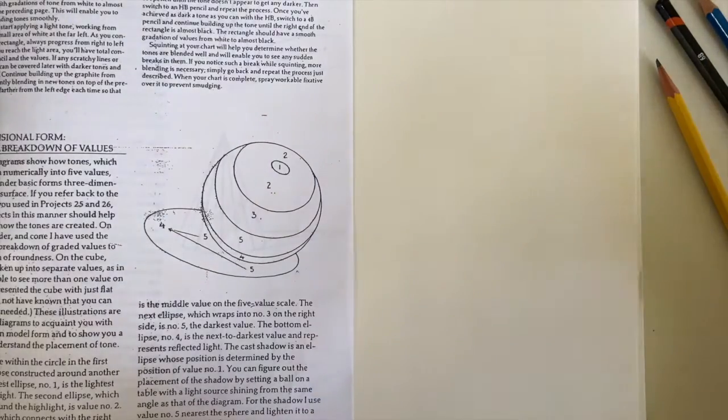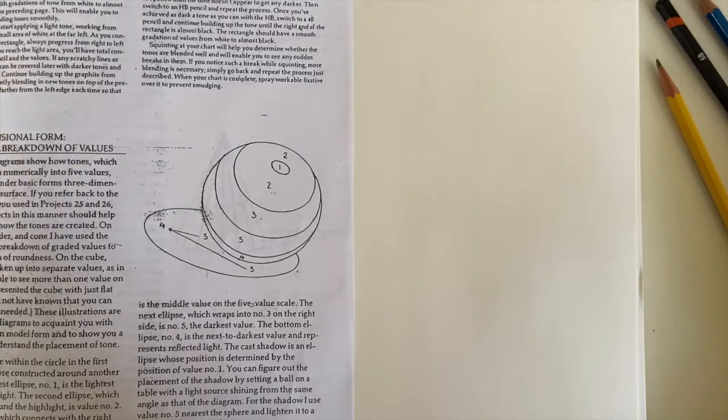So now that you've practiced values and shading, now we need to actually apply it to a real life object.